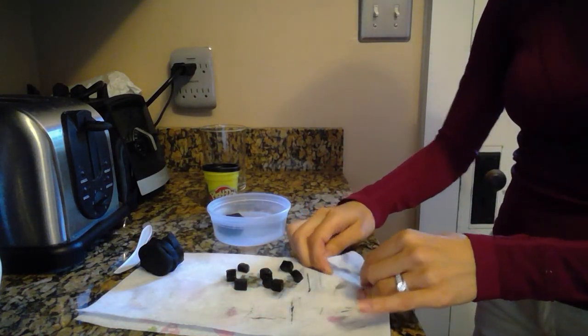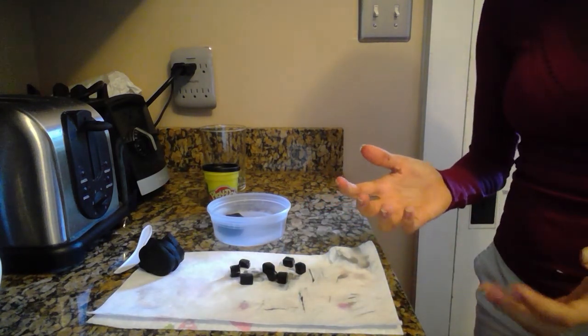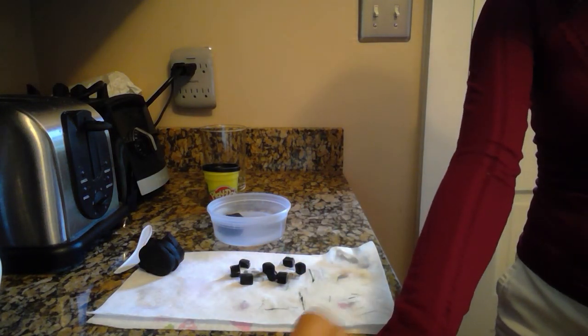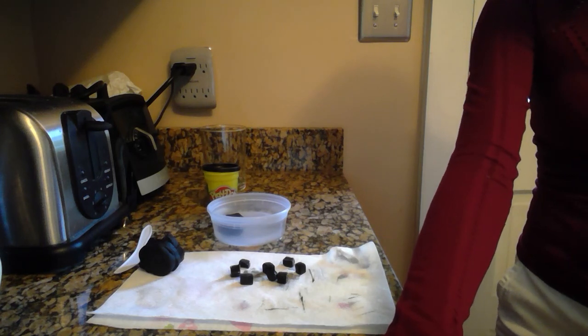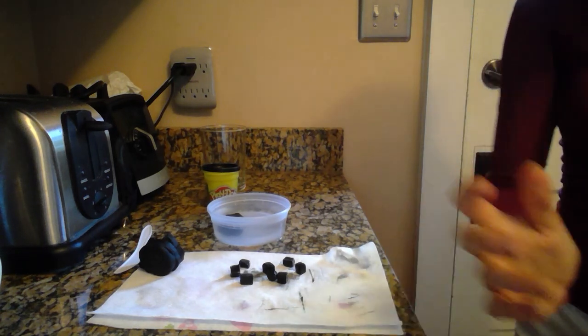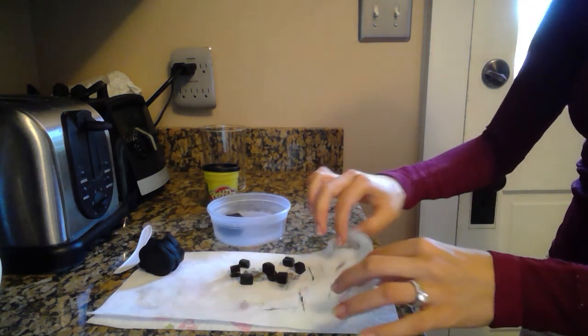So when you run the experiment, see if you have a similar thing happen and write down your observations. What did you notice when you put the water on the cubes and you took them out to take a view at all of it?